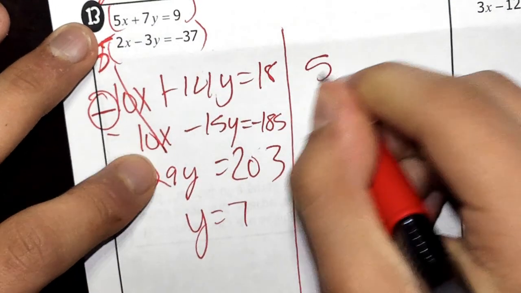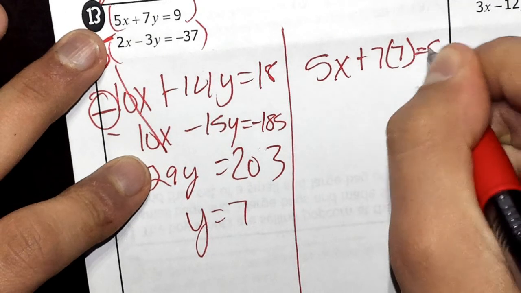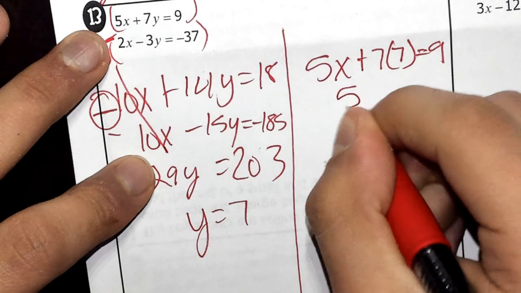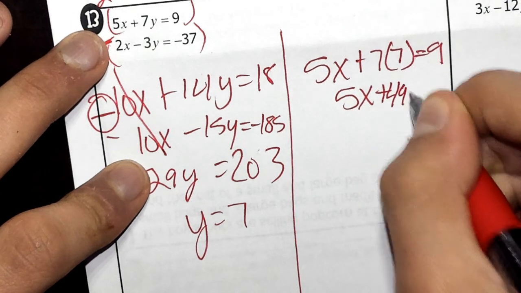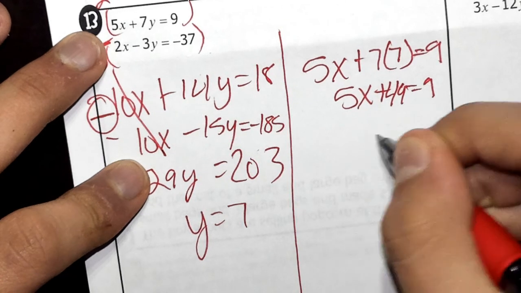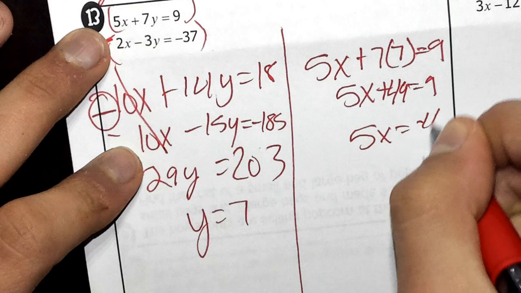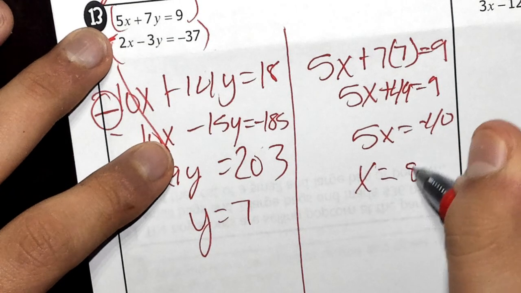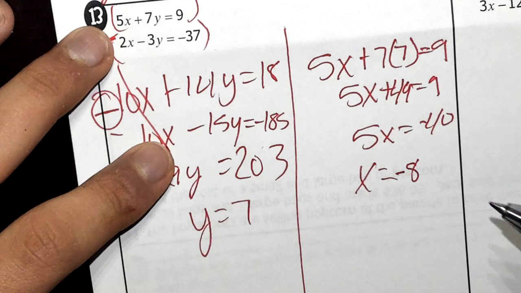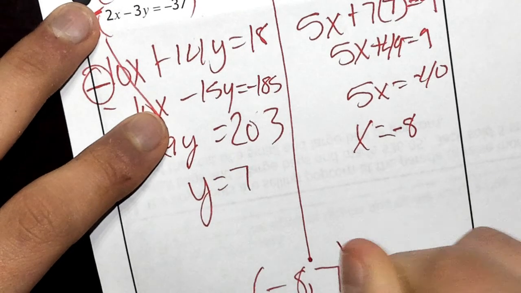And let's go 5x plus 7 times 7 equals 9. 5x plus 49 equals 9. 5x equals negative 40. X equals negative 8. So it'd be negative 8, 7. I hope that makes sense, guys.